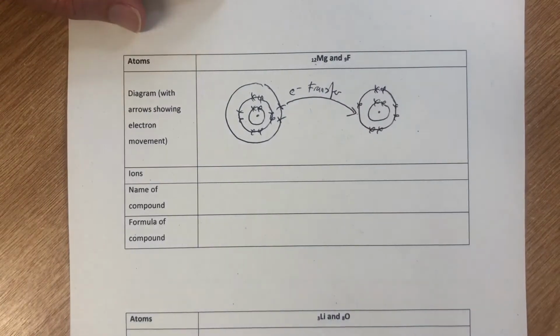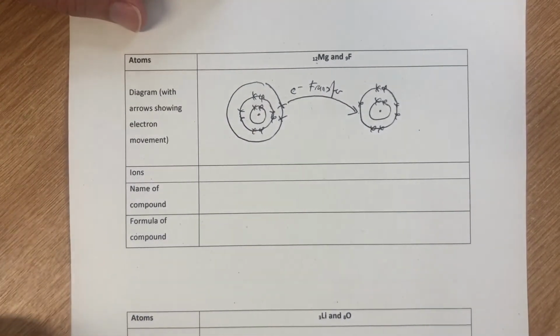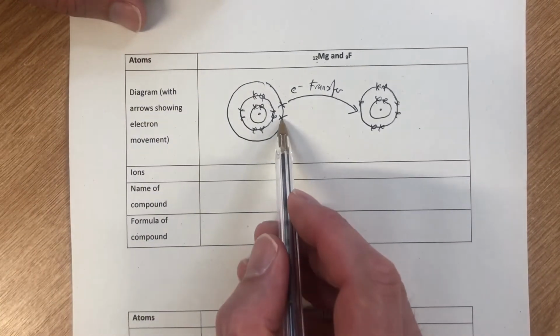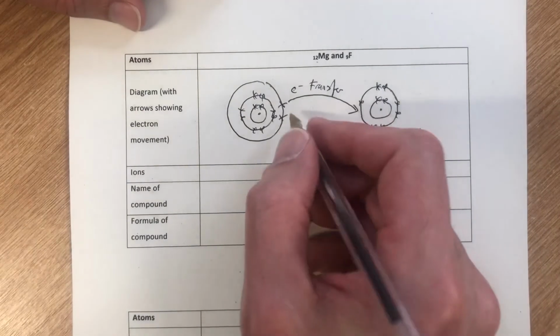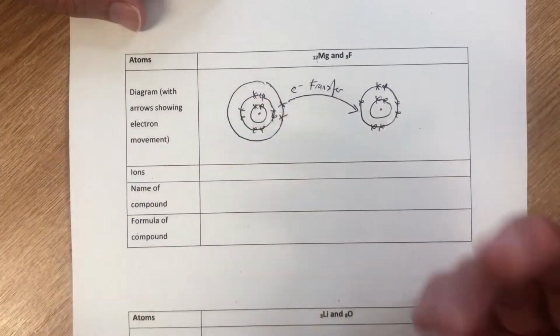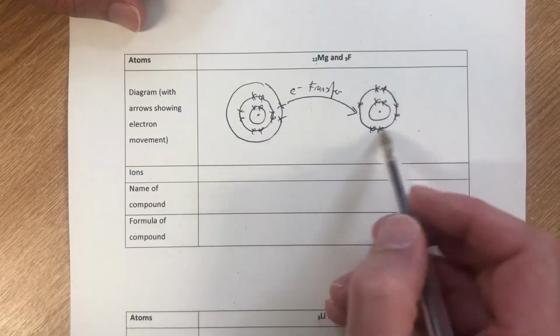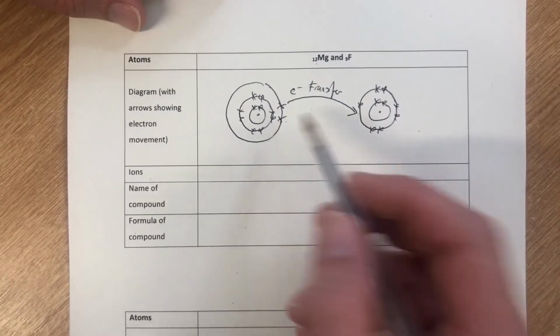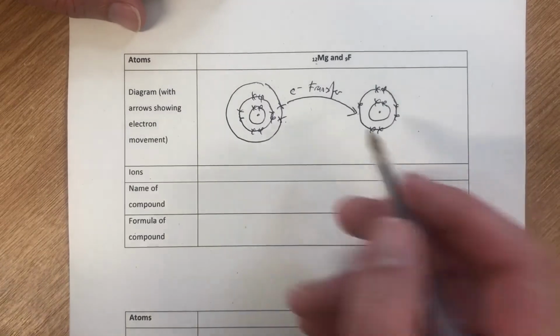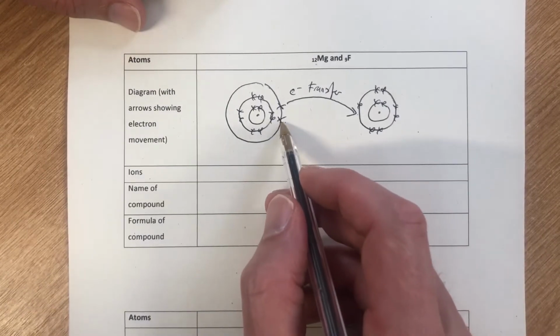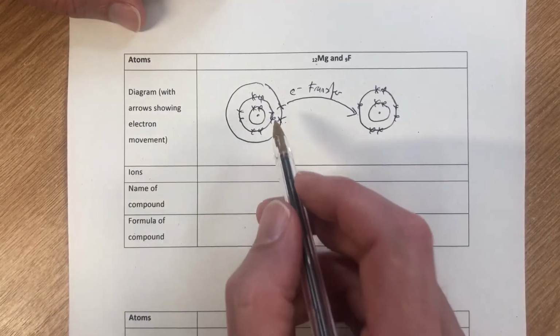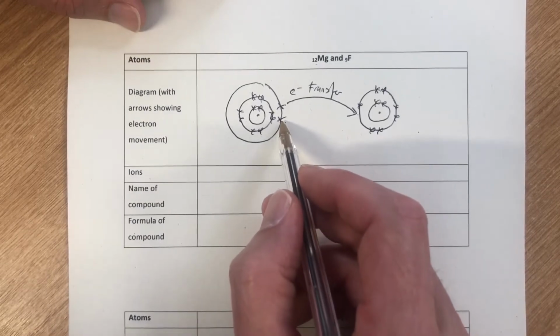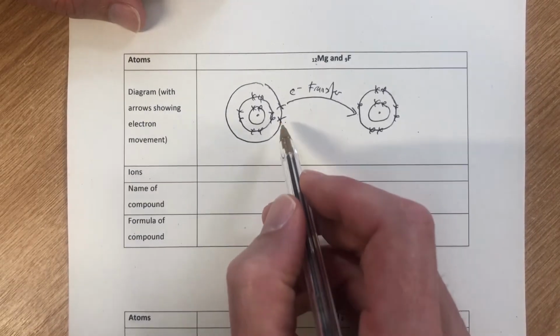Okay, and now students start to get themselves confused because I say, what about this one? And some of them like to put it over there to the fluorine, can't do that. This fluorine has now got a full outer shell of electrons. Then they think, well, I can't do that, I'll just leave it and say it's finished. It's not finished because this magnesium doesn't have a full outer shell of electrons. It's got to go somewhere. Okay, it can't just stay there, it's got to go somewhere.